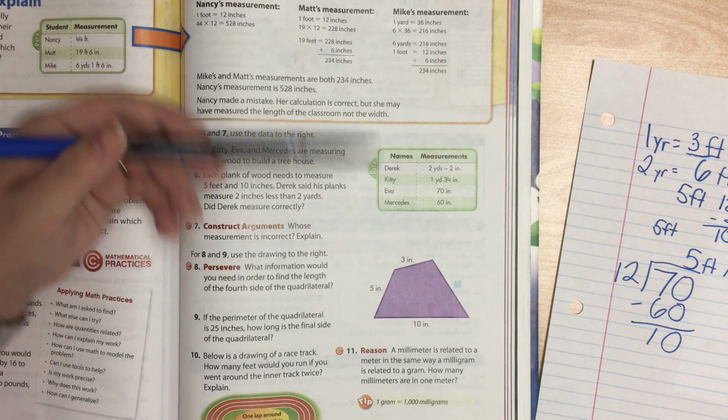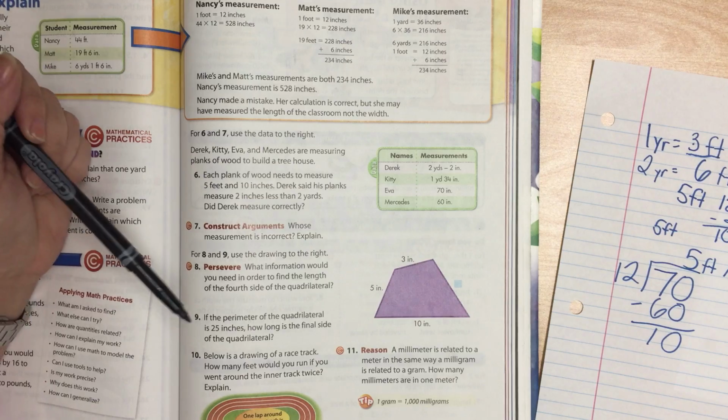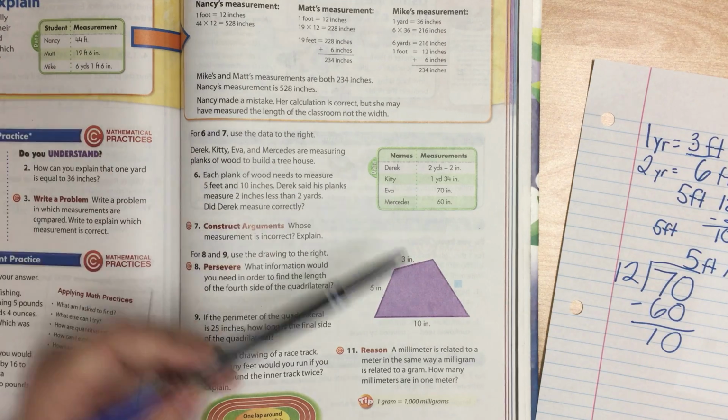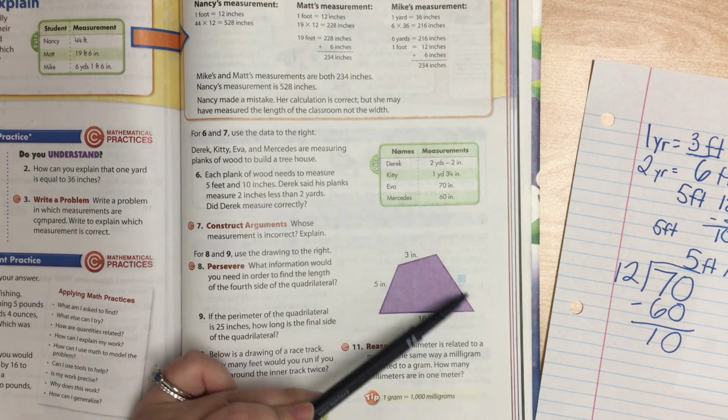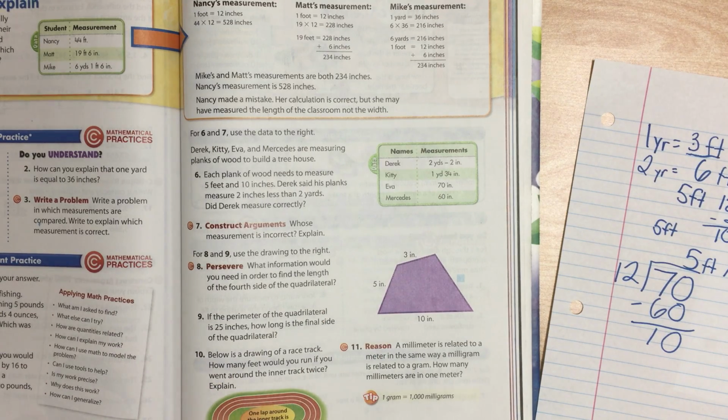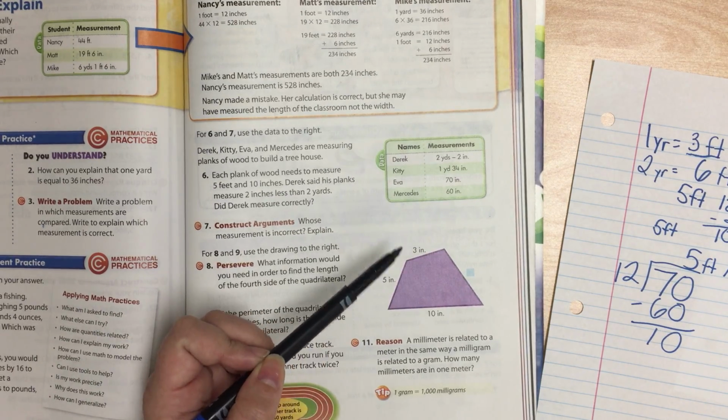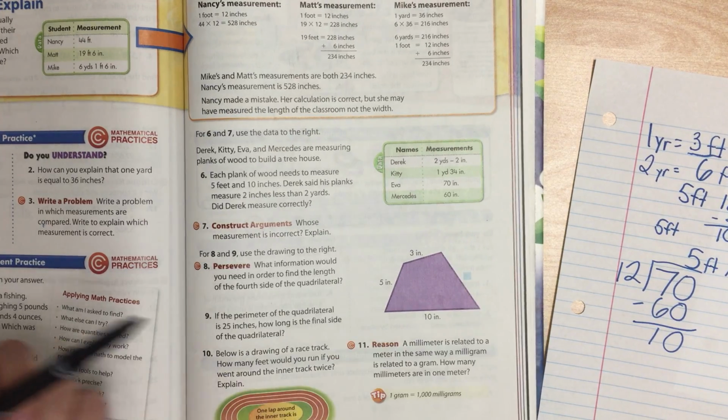All right, so check out this drawing to the right. What information would you need to solve for this part right here? What information would you need to figure that out? Well, there's a whole perimeter. The perimeter would then allow you to subtract to find the missing piece.